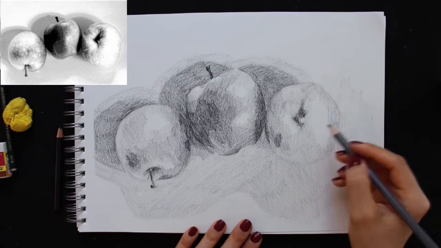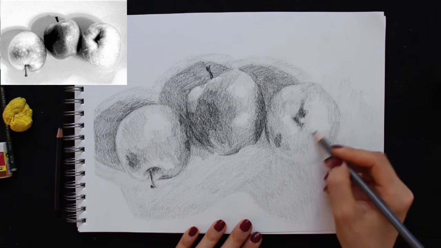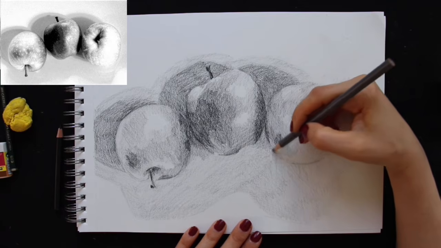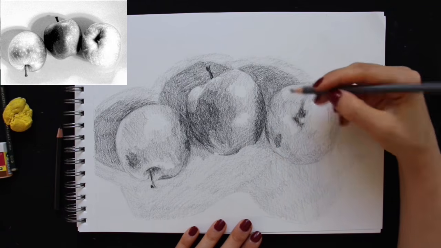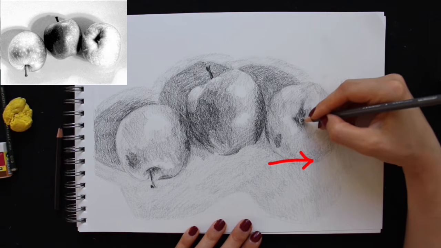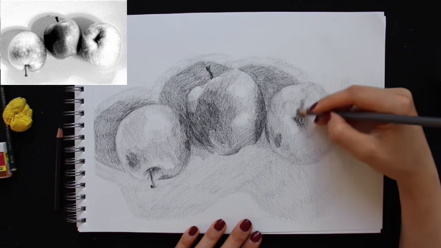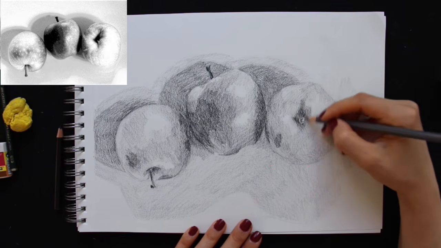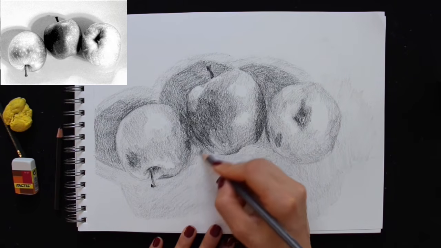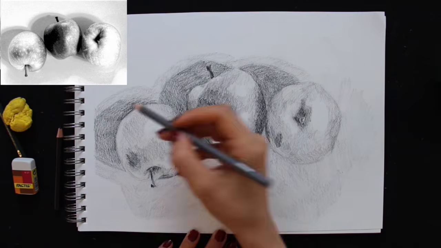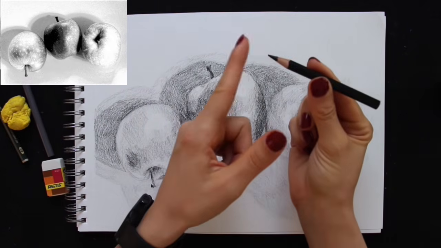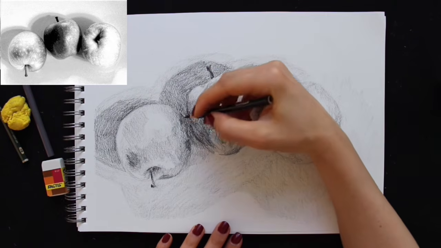In other cases, you're going to have a soft, gradual transition between your values. And in other cases, it's very interesting because you're going to have almost the same value inside of your object and outside of your object. This is where edges are lost. And pay attention to these things and try your best to make them happen in your drawing, because the level of realism will be increased if you make this combination happen.